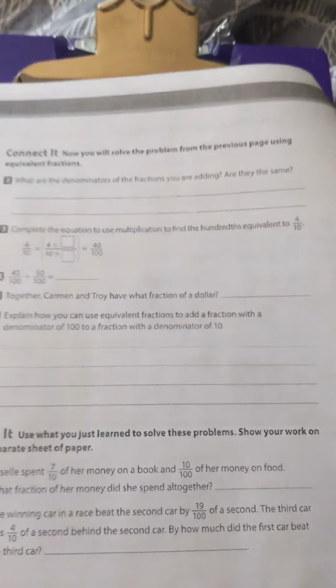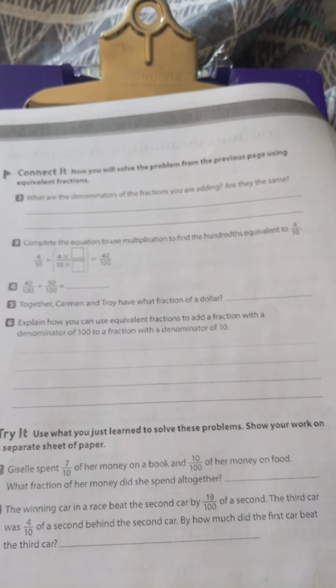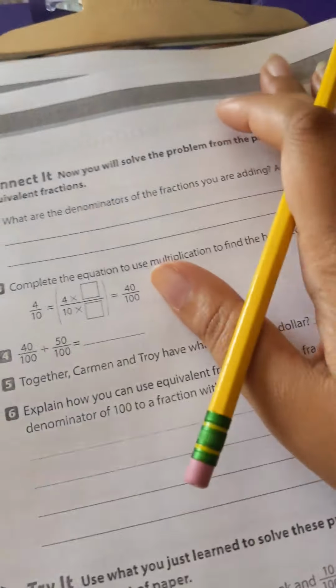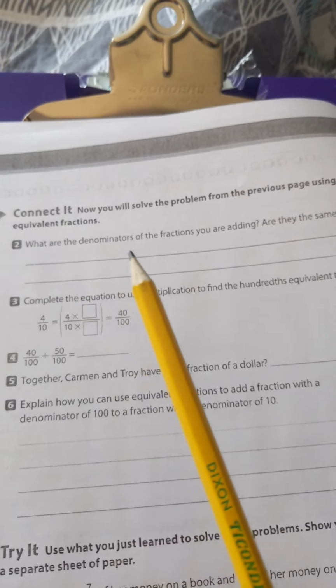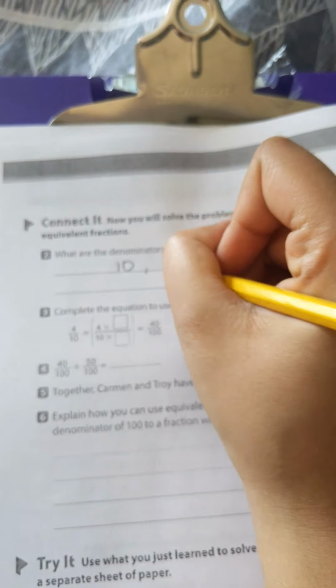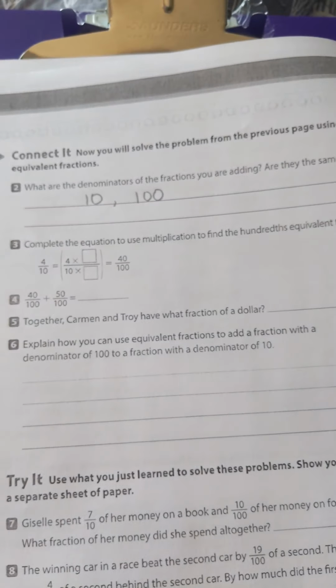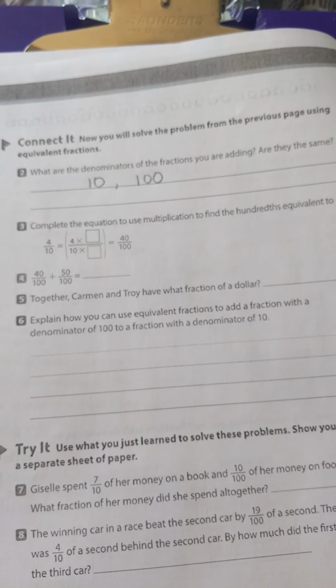So, that's what they did here. I don't like this visual because I feel like it makes you think, wait a minute, where did that denominator come from? Where did the 10 and the 100 come from? This is kind of the breakdown. So it says, what are the denominators of the fractions you are adding? We've got 10 and we've got 100. Are they the same? No.